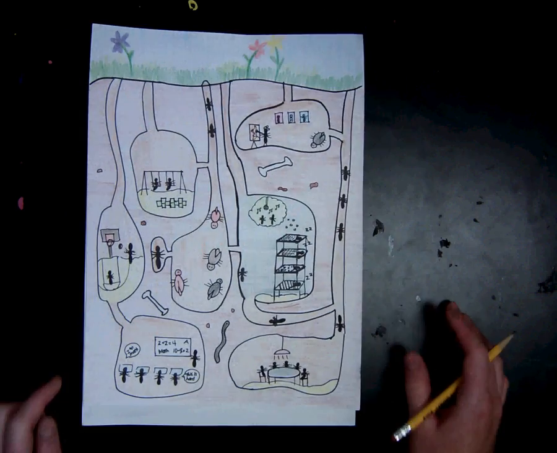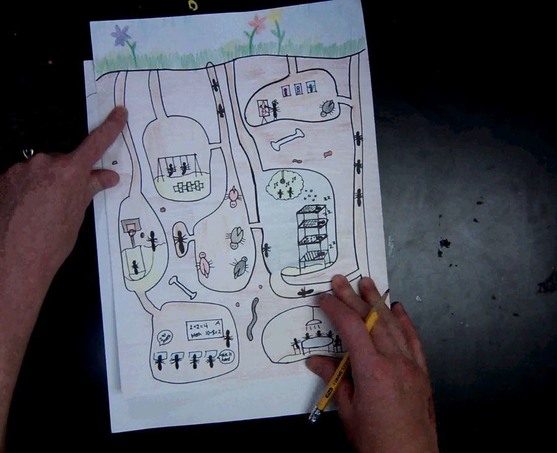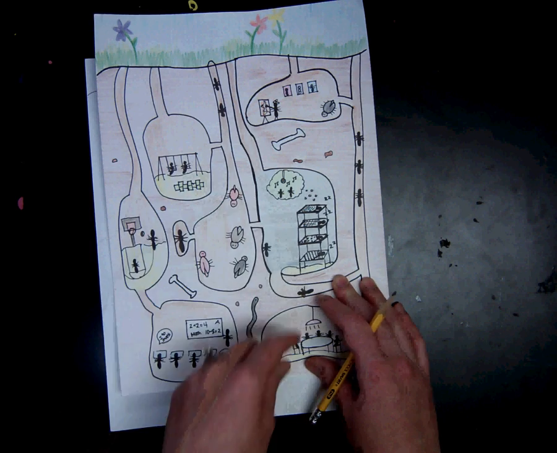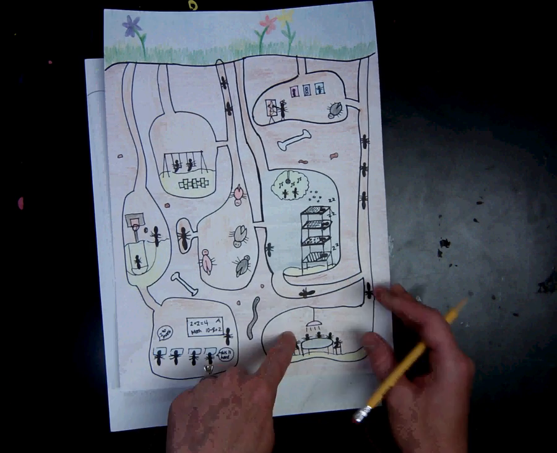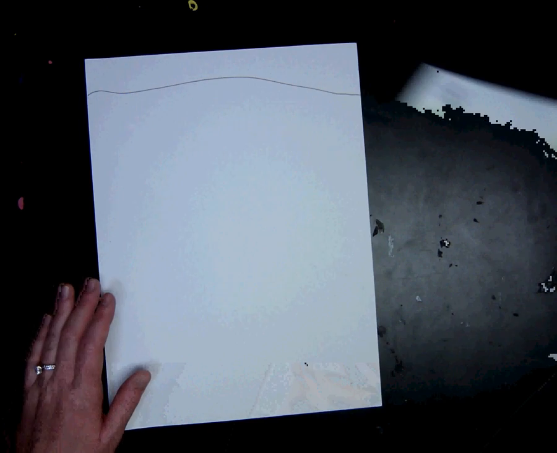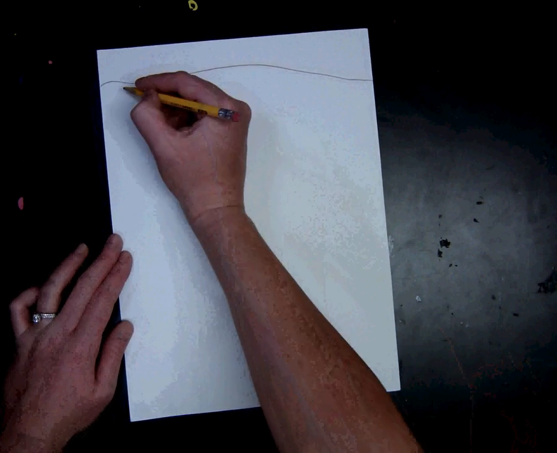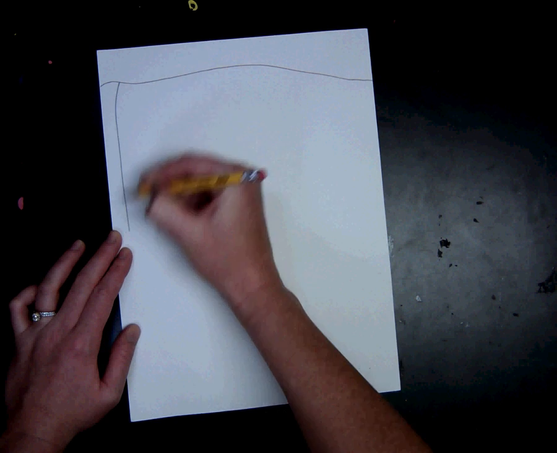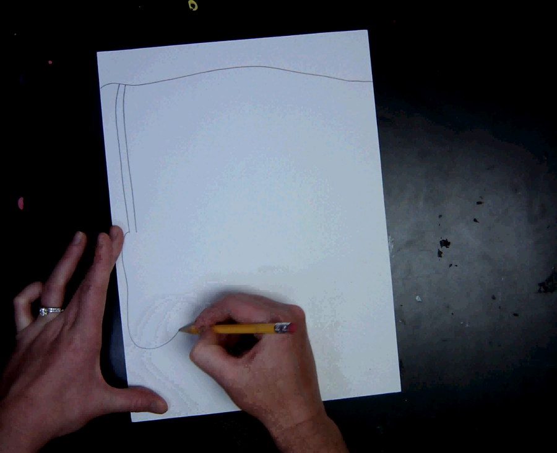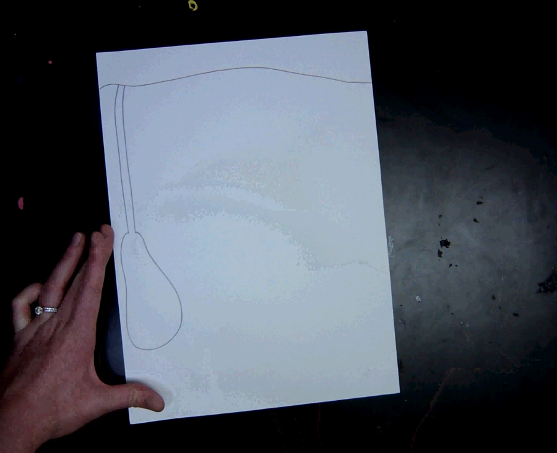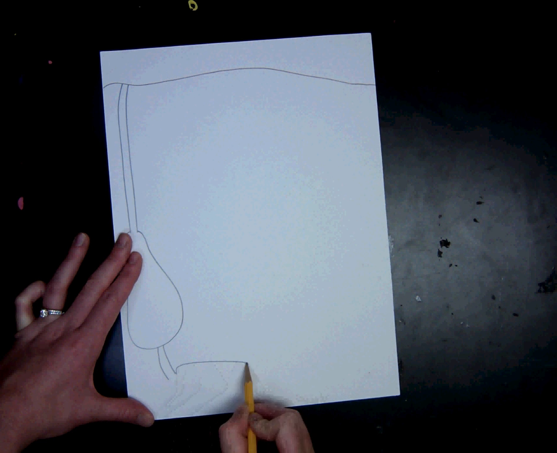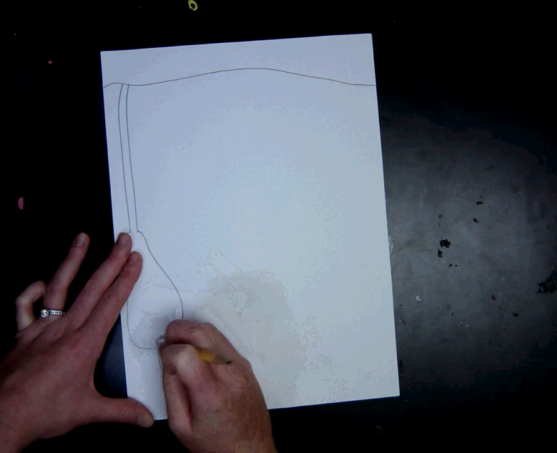Now again, as you're looking at mine, I start at the top, and then they go and make little spaces for the ants. Some of them connect, some of them are separate, so these choices are up to you. How you want to create it is up to you. But I'm going to start, I think I'm going to make there, and then maybe I'll have something connecting down here, and I'll erase that line.